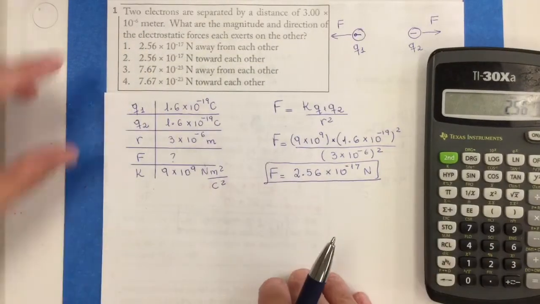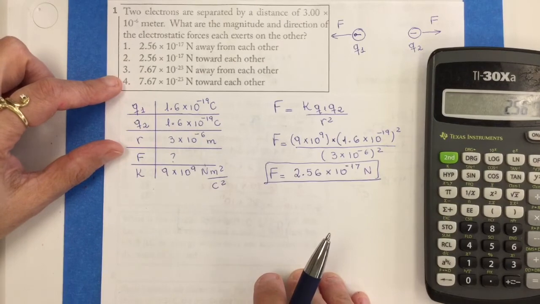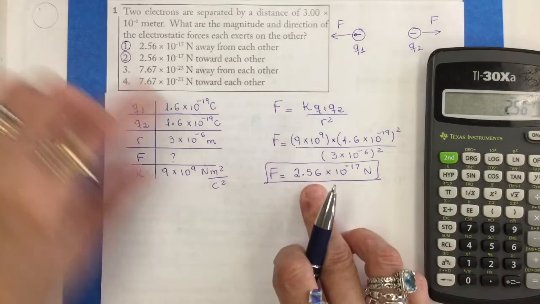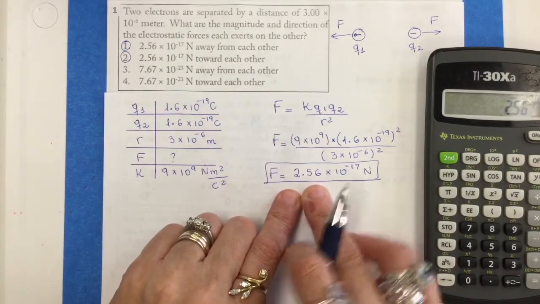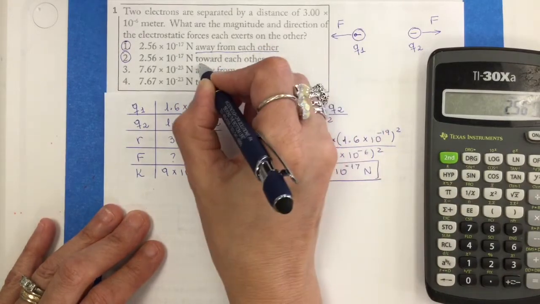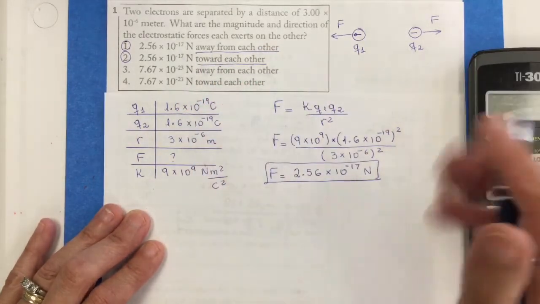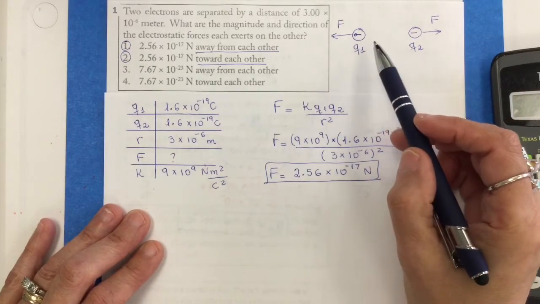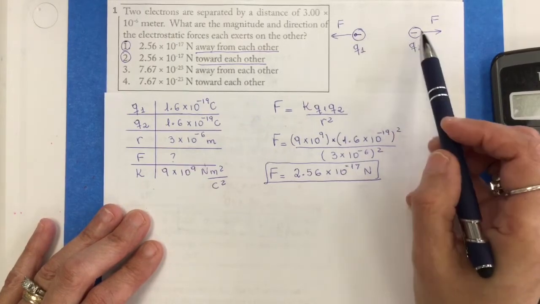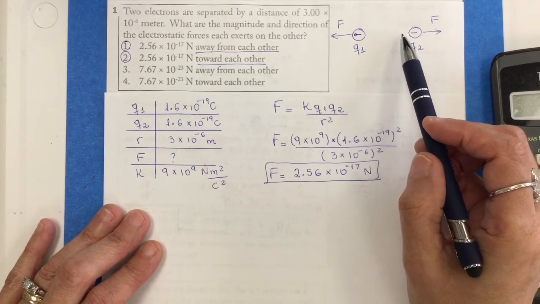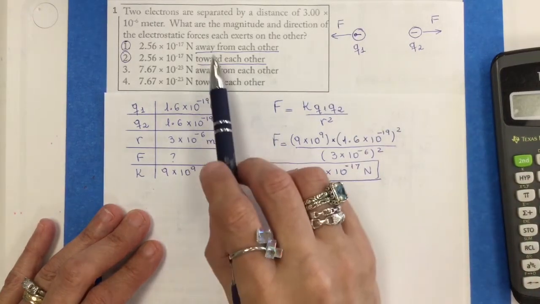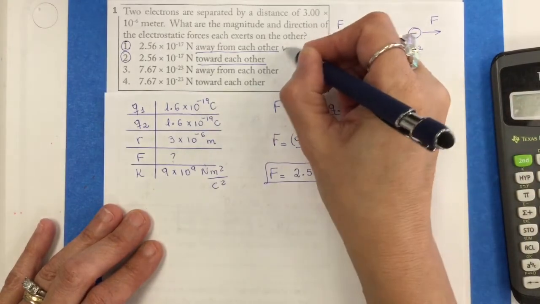Now, we have here 4 options. We know that one of those two, 1 or 2, because that matches with the value that we just calculated. But there is the second part, away from each other or towards each other. Well, since electrons are negatively charged and we have 2 electrons here, there is a repulsive force. The force is repulsive, and so it should be away from each other. So that is the right answer.